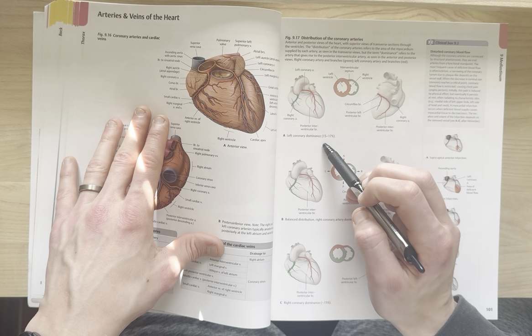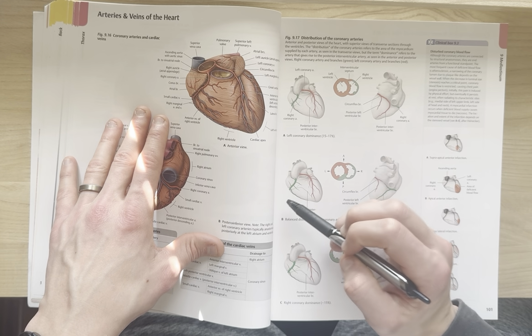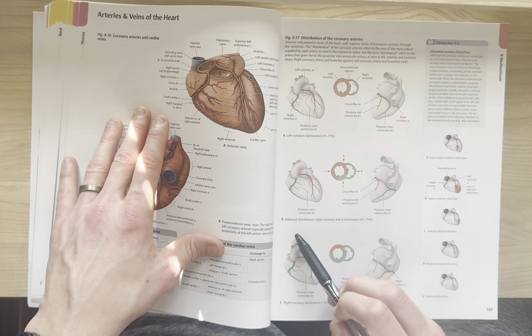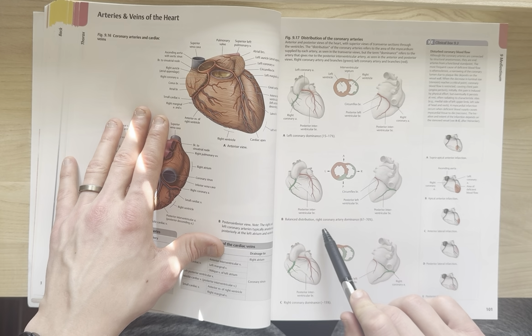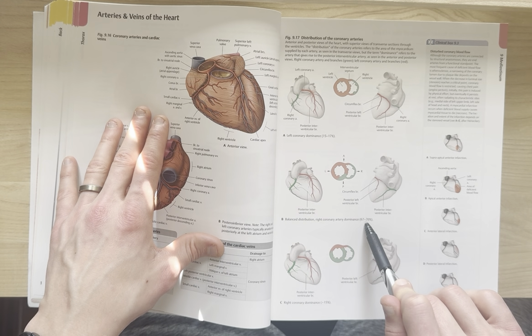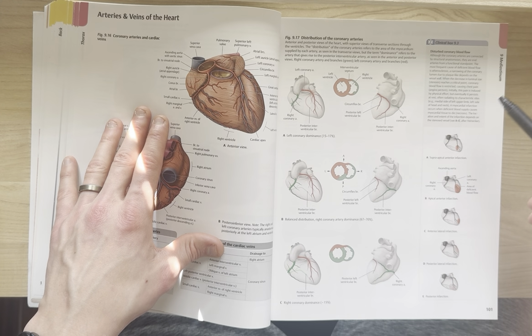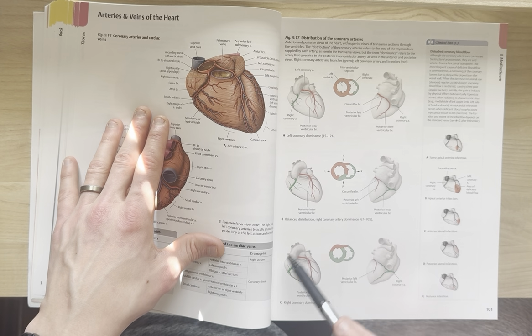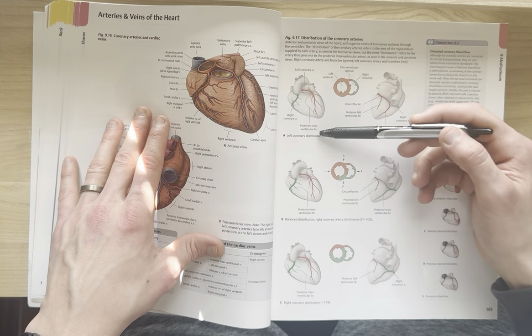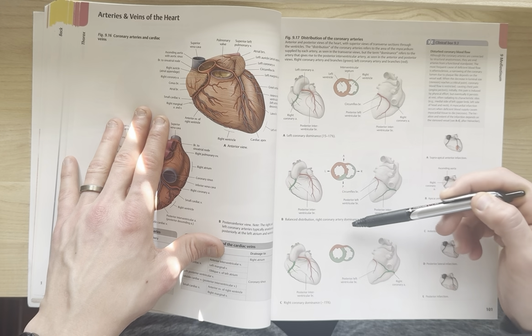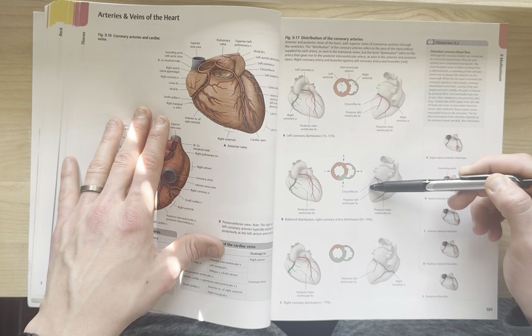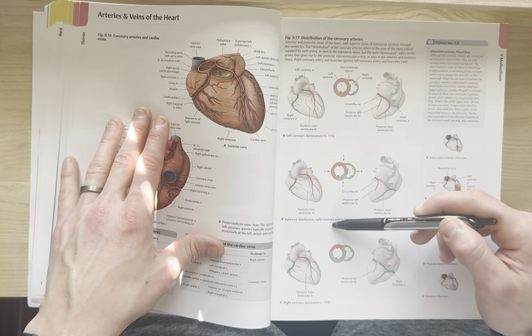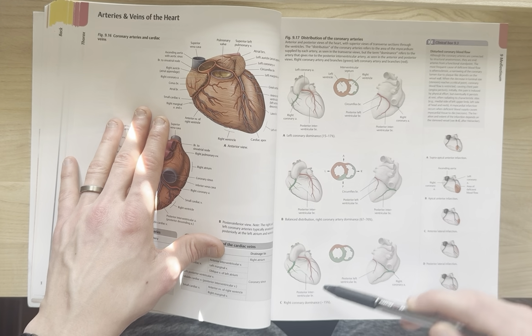So the left coronary dominance, 15 to 17%. There's a balanced distribution here, with the right coronary dominance of 67 to 70%. Left coronary dominance is here, and right coronary dominance is here.